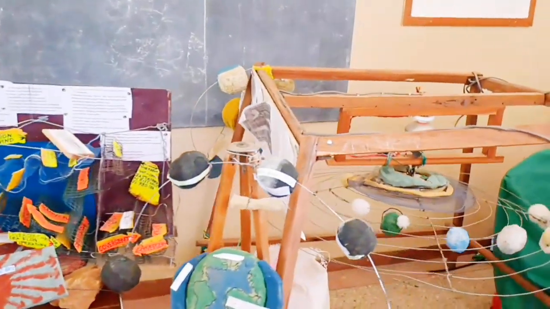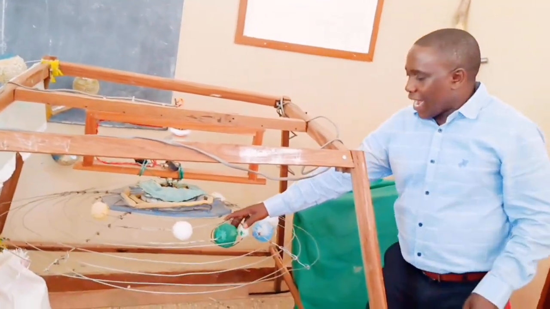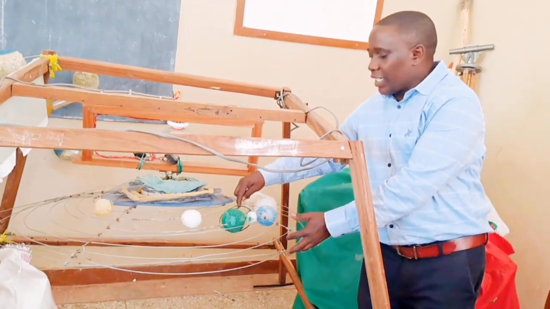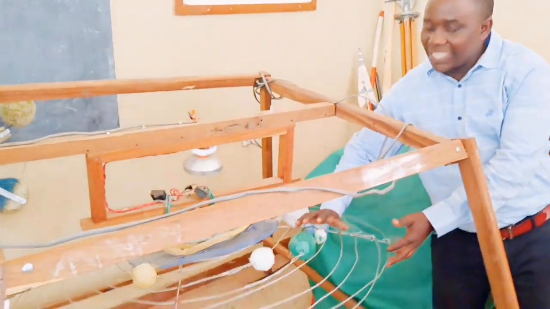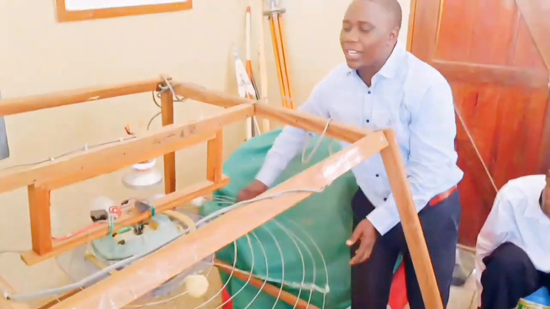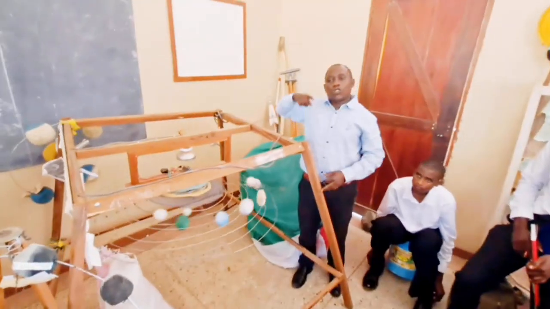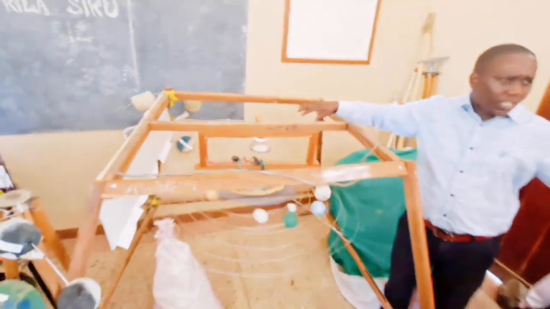This is a solar system. As you can see, this is the earth, where the earth is surrounded by water. But water does not move away from the earth. They are surrounding, and the earth is moving. So as the earth rotates and goes around, the water also moves around, but cannot drop down into space.